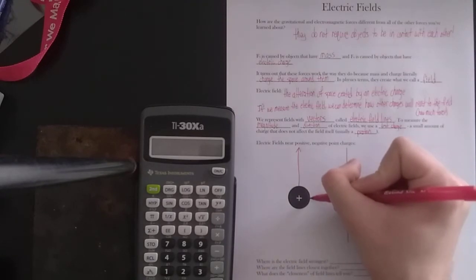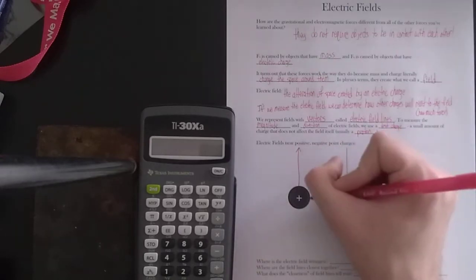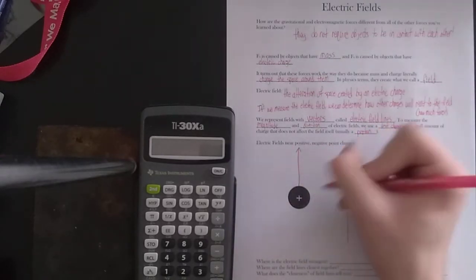Imagine if we put the proton over here. Again, positives repel each other. The proton would be repelled to the right. It would experience a force to the right. That's why it would move. It would be repelled that way.